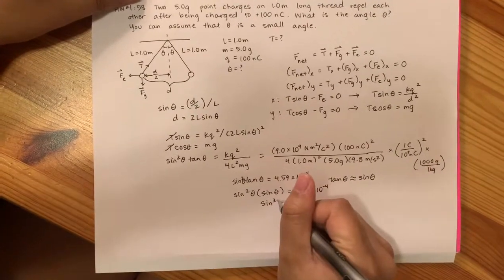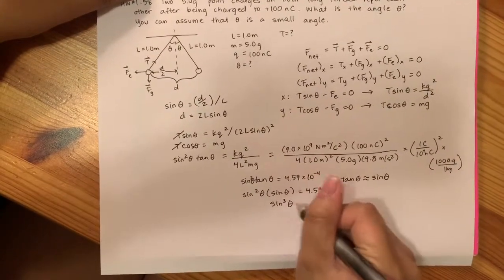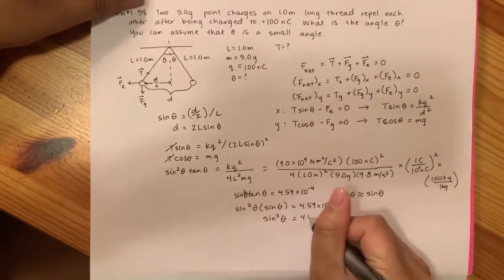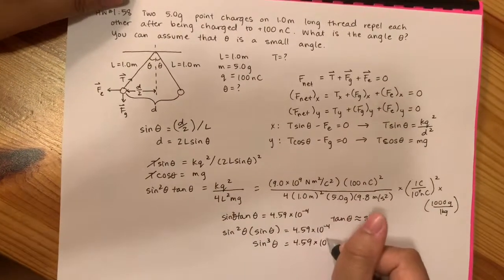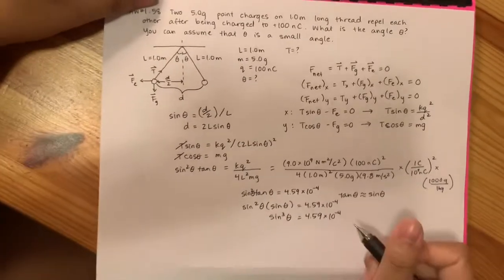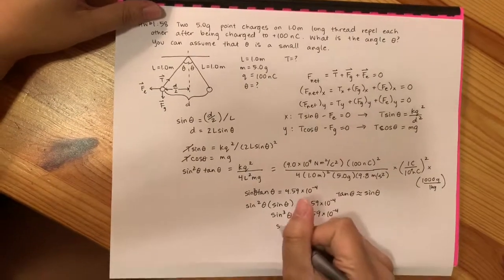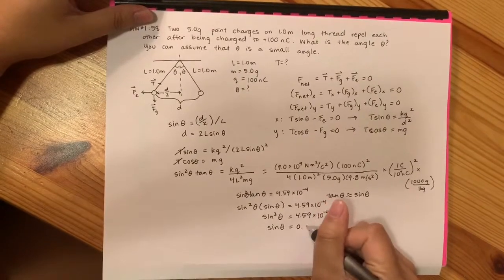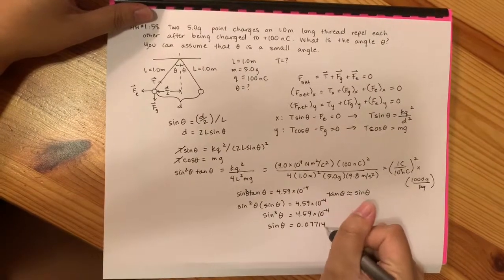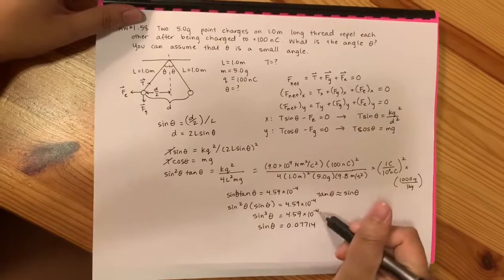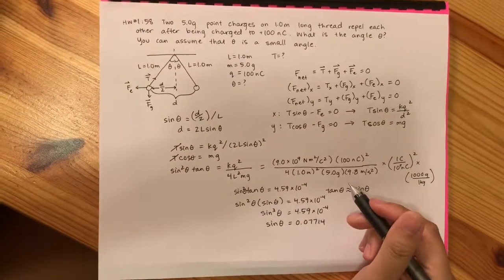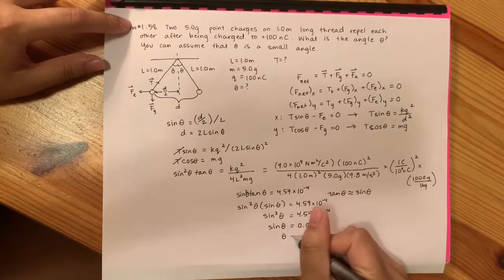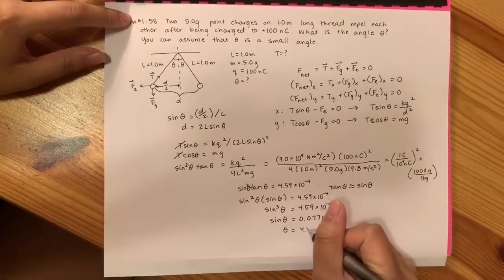Sine to the 3rd power of theta equals 4.9 times 10 to the negative 4th. Sine theta is 0.07714. You take the cube root of this number, and you will end up with theta equals 4.4 degrees.